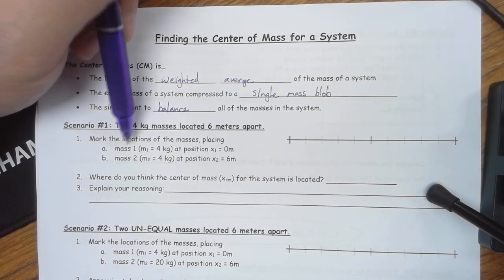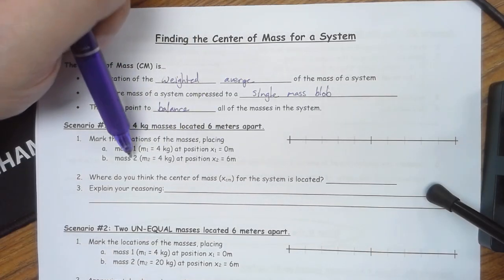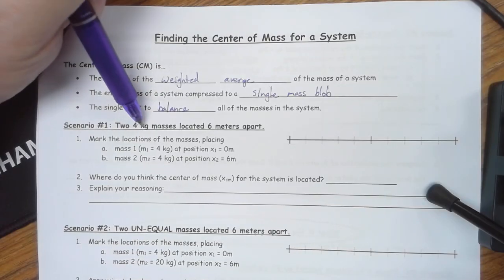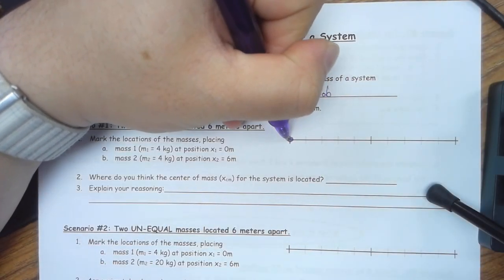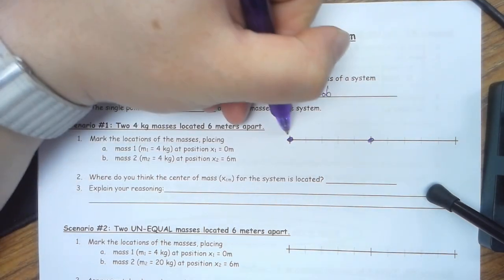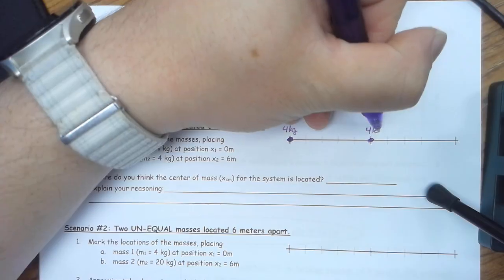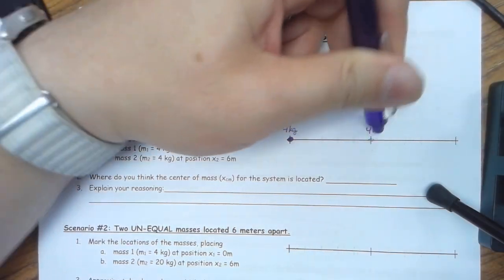So if I've got mass 1, 4 kilograms, at position 0, and mass 2, 4 kilograms, at position 6, that would be two 4 kilogram masses located 6 meters apart. Let me just draw it. 4 kilograms and 4 kilograms. Oh, that's not 6 places apart, that's 5.